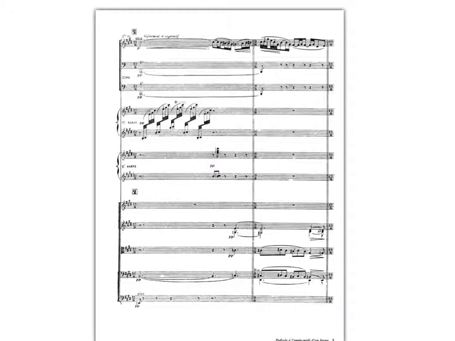So that is E, G sharp, B, as well as C sharps in the harp part and a C sharp in the melody. So again, we have an added 6th chord: E, G sharp, B and C sharp. Note the use of parallel shifting octaves in the lower strings here.